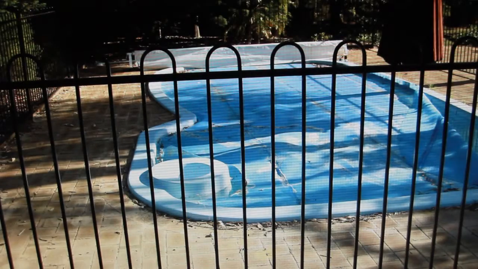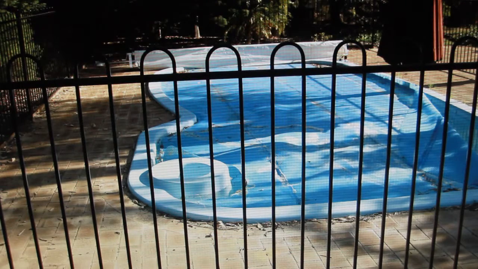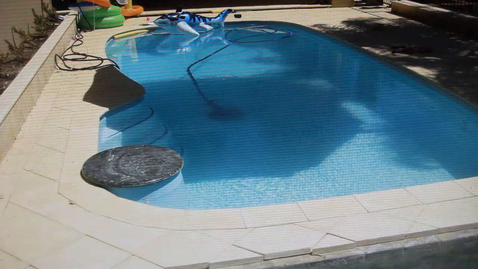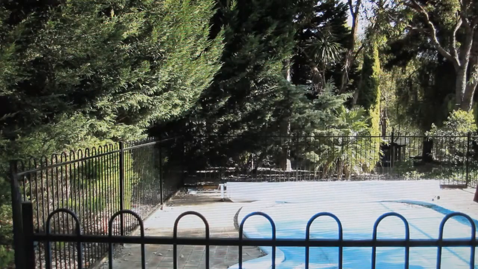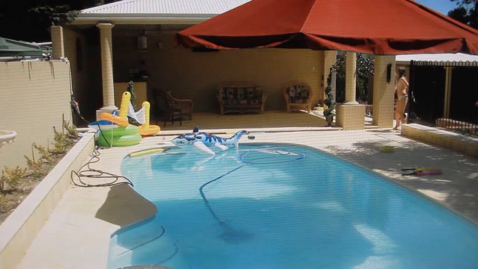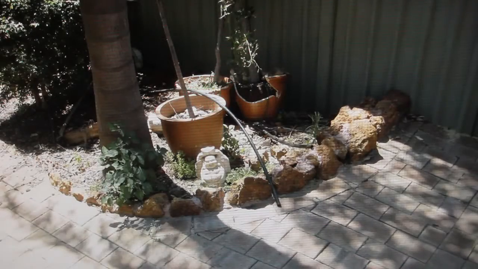You can see before, very hard to maintain a pool like that in the bush, with all the leaves coming in. So I was about to bury this pool and get rid of it, but then I decided to do it up, and now it's nice and clean and protected by that wall on the left from the elements. You can see the bush there, just rubbish coming in, and then afterwards it's all nice and clean. So before and after.